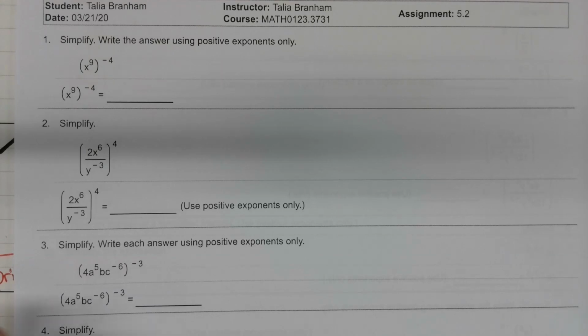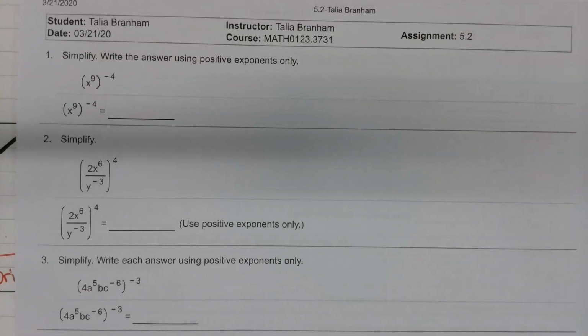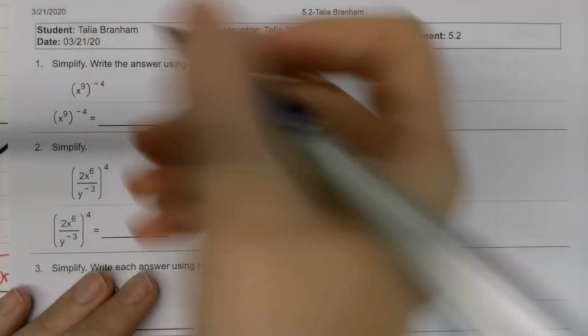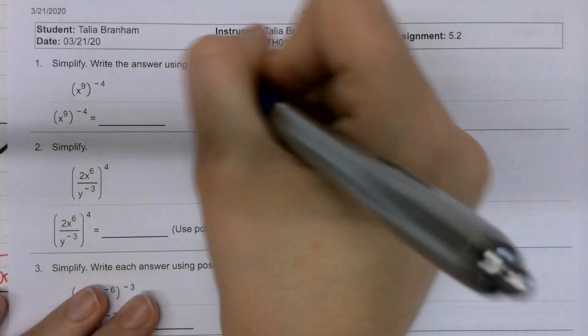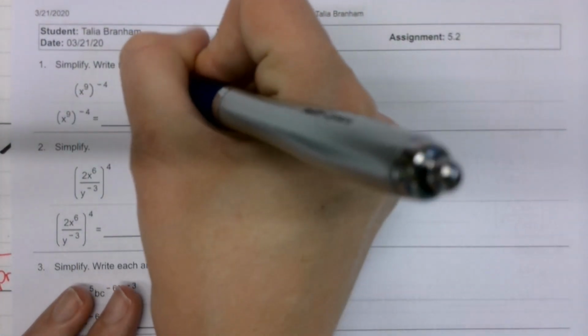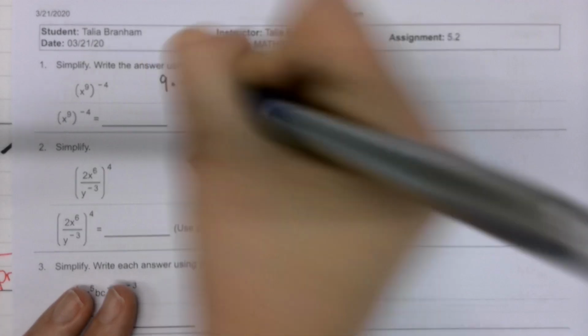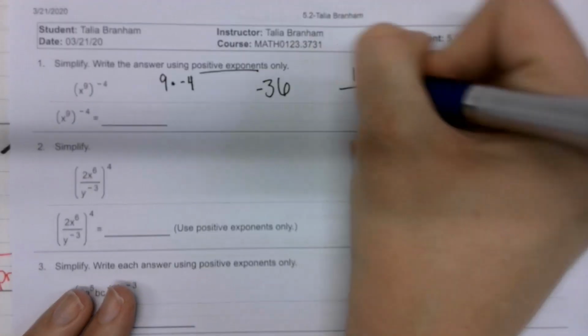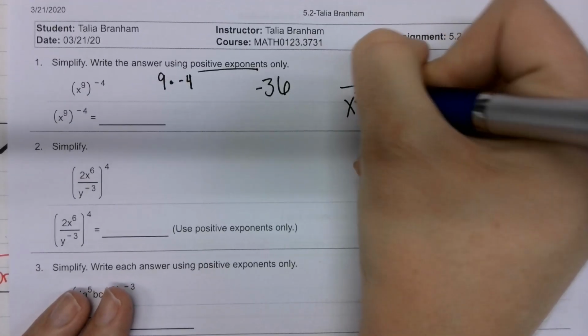Okay, so section 5.2 for intermediate algebra is exponent rules continued. They really just added the power rule to this section, but let's go ahead and cover that. So they want us to use positive exponents only as well. So here, since we're raising to that power, we'd have 9 times -4, so we'd have -36. And since it's a negative power, we'd have 1 over x to the 36th.